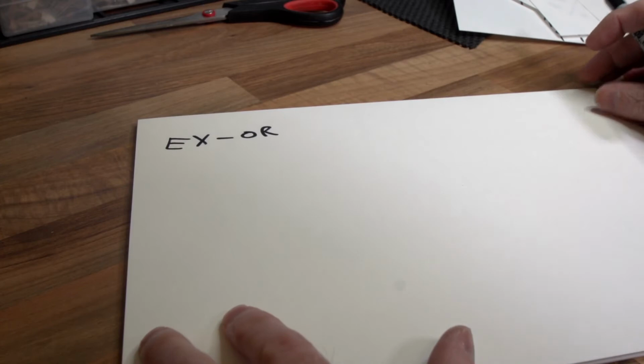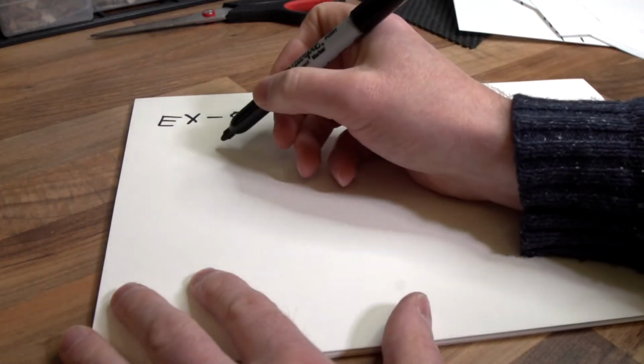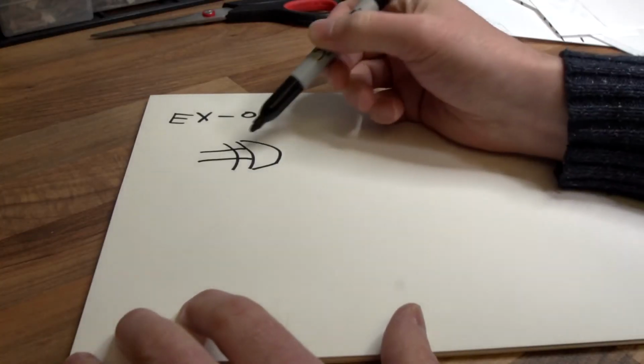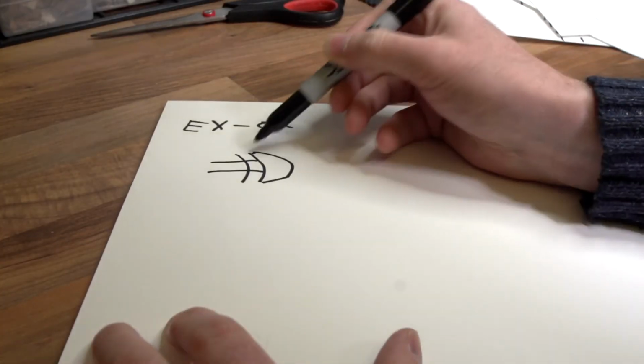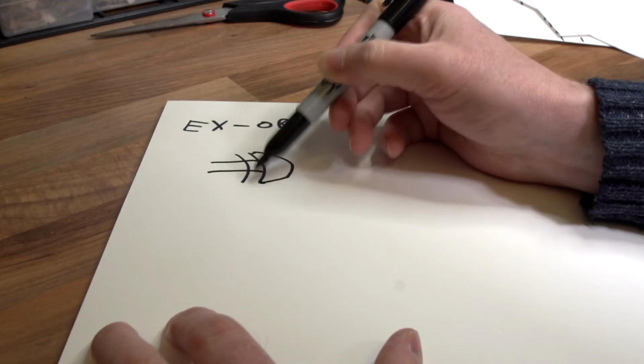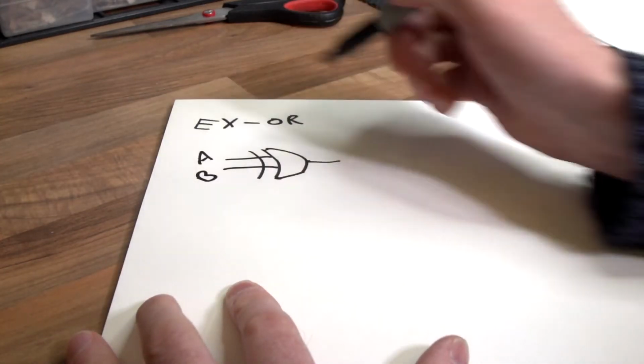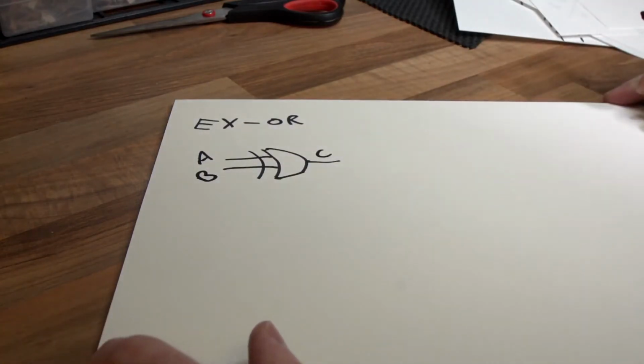First of all, let's look at the symbol for that. And the electrical symbol is like that, where it has a curved line in front of it, and then you have the curved gate shape itself coming out. That would be A input, B input, C output.